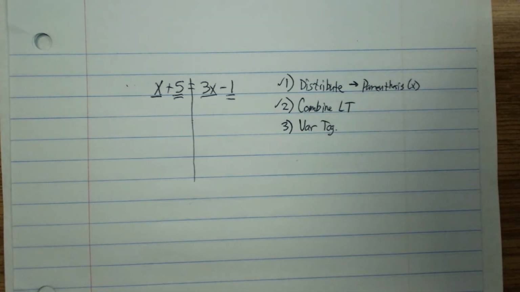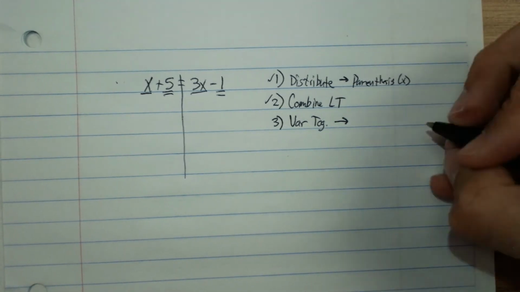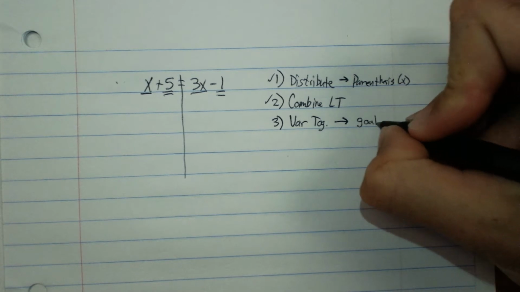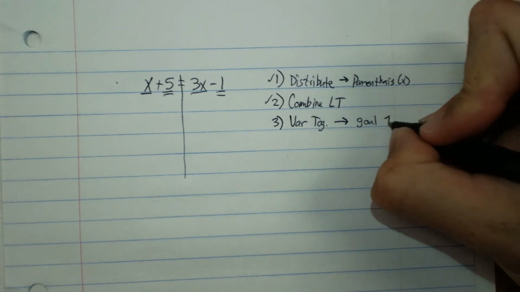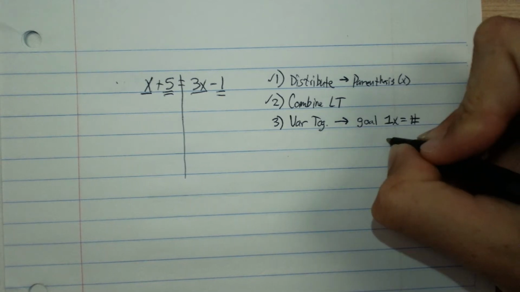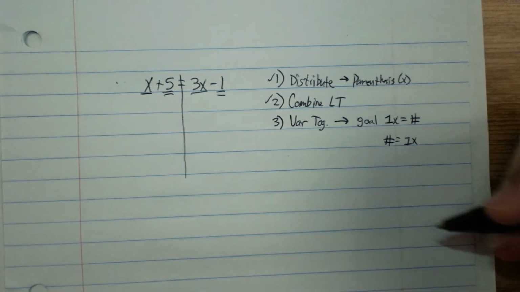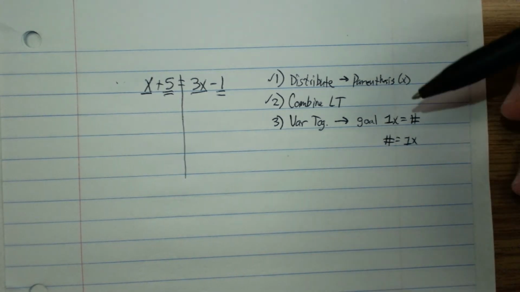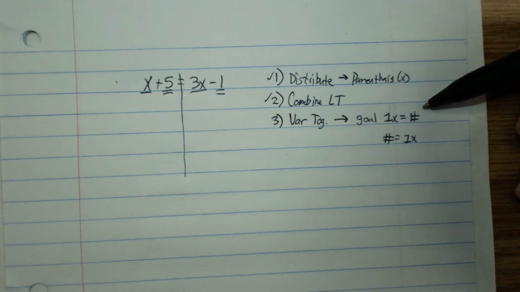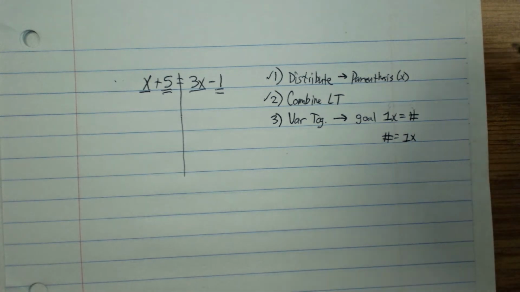Get your variables together. Okay, take a second here and talk about what our ultimate goal is. Our goal is to get 1x equals a number, or a number equals 1x. Okay, those are our goals. Now notice it's all variables, x, on one side and all numbers on the other. There's no mismatch in there, which means we've got to get all of our variables together on one side and all of our numbers together on the other. And this is where we're going to start doing that.